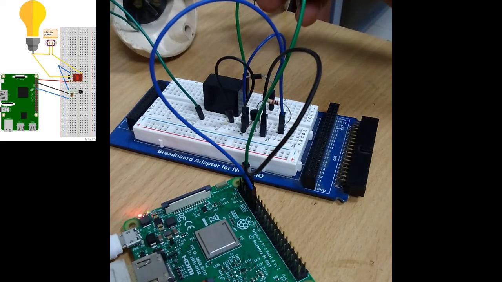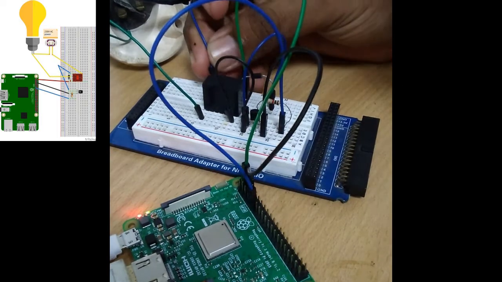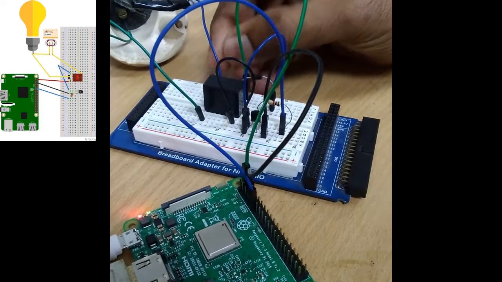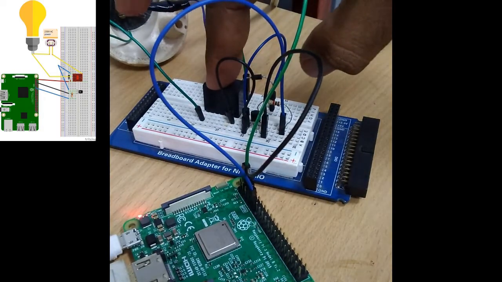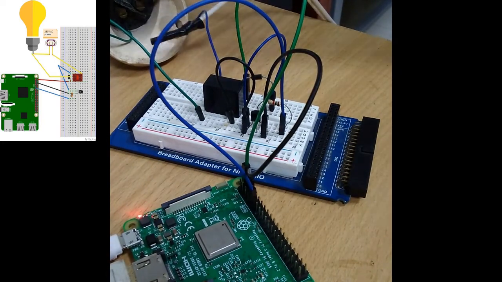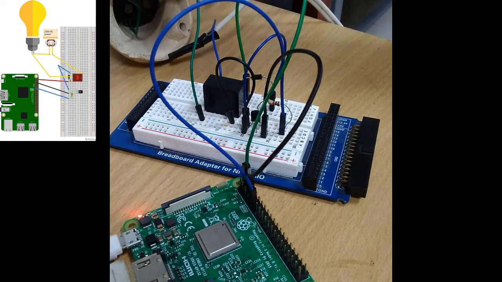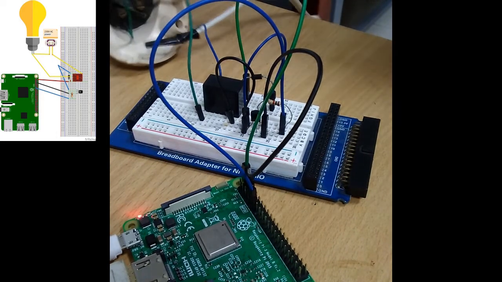Another point of the CFL lamp will go to the common pin of the relay. This lamp has one provision to connect with our EB plug points. I am connecting this plug at an extension cord.